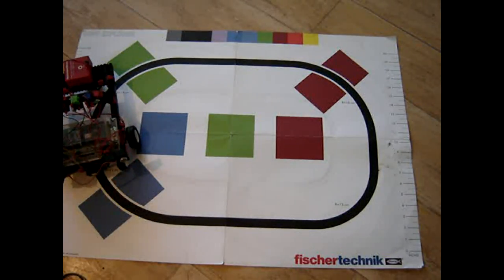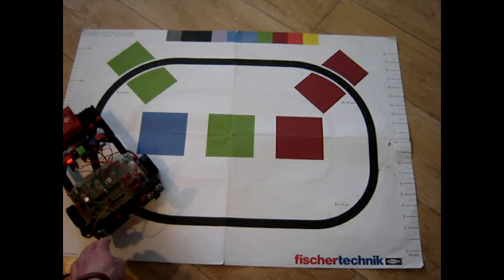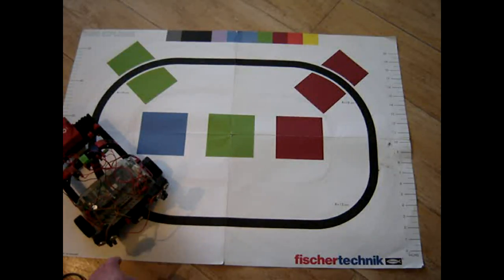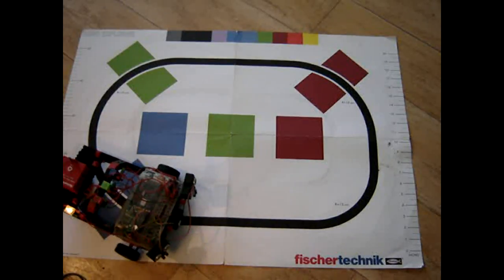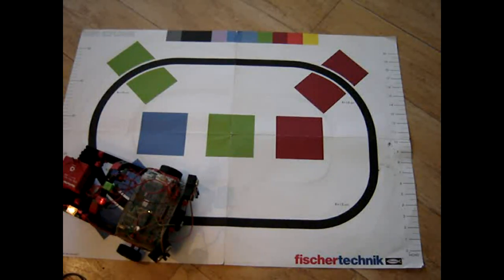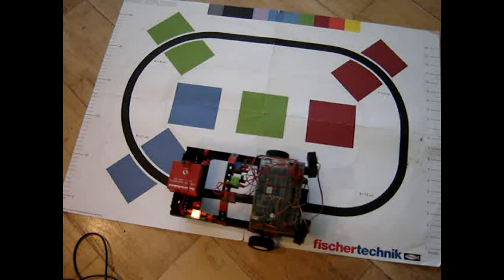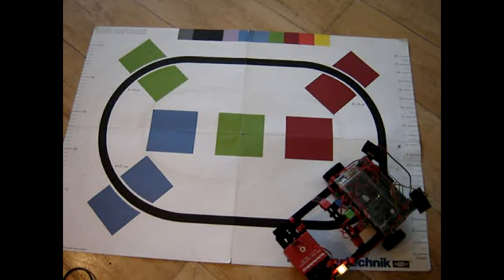I'm just holding my hand in front of the sonar. And now it senses the tripod, so I'm holding back. Adjust the camera for a bit.